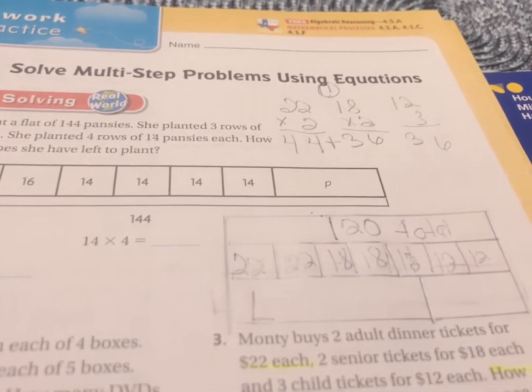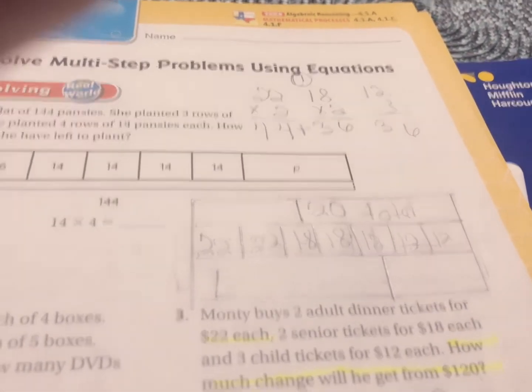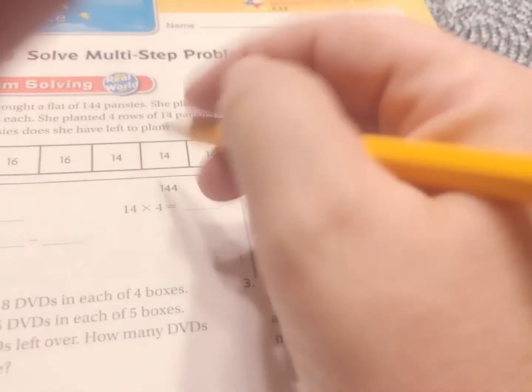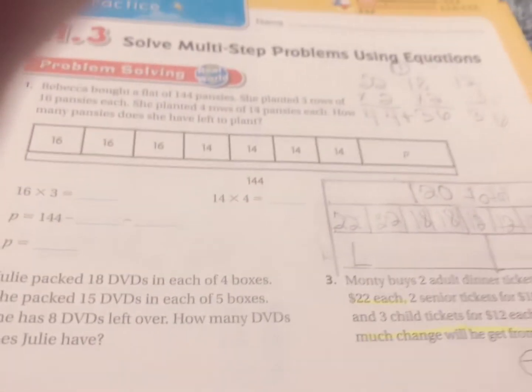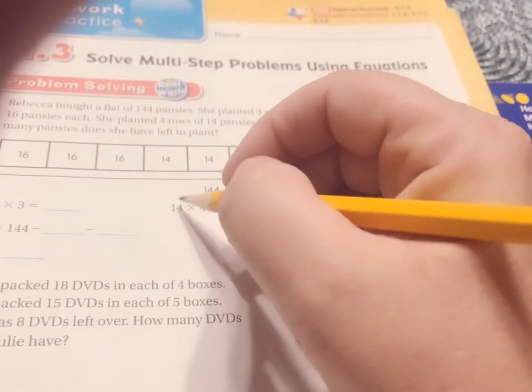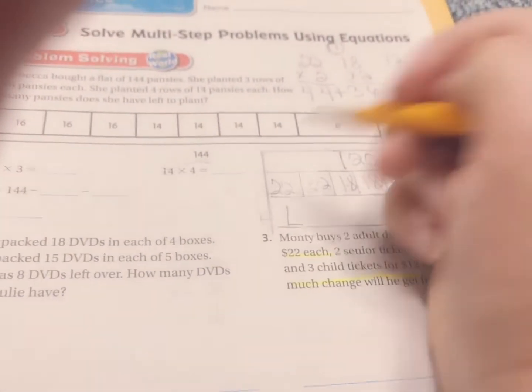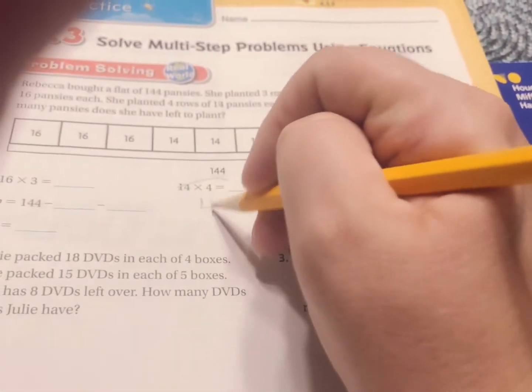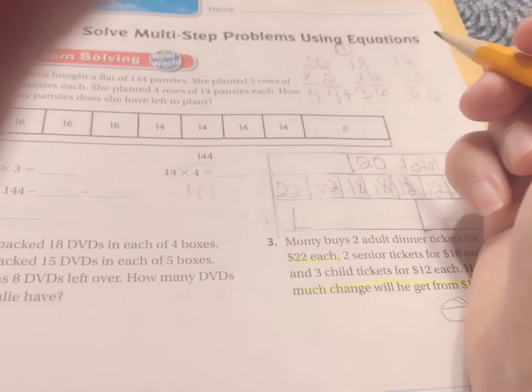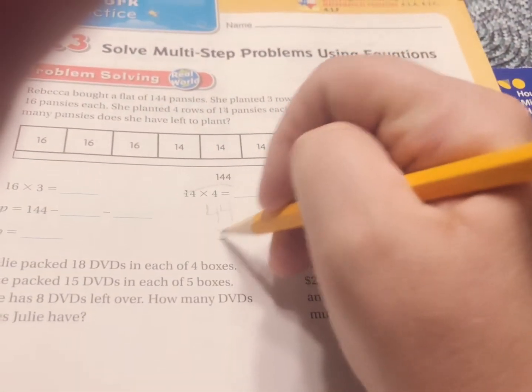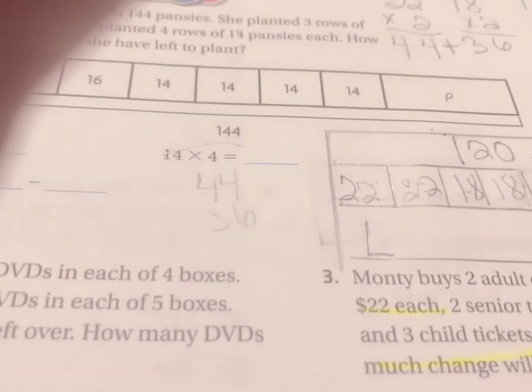So now I'm going to add those together, and I think I will use this space right here underneath this problem. So I have 44, I have 36. Can you see that, boys and girls? And then I have 36.